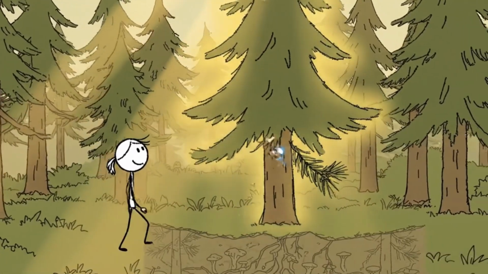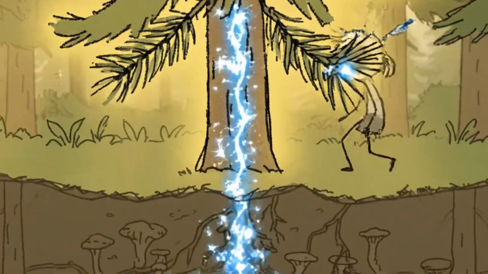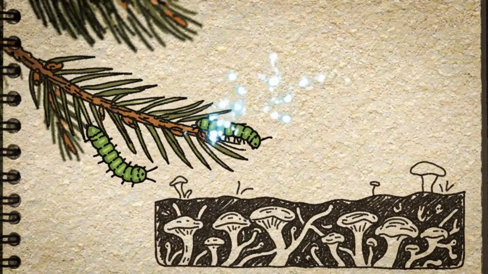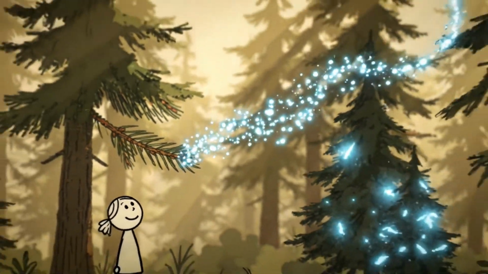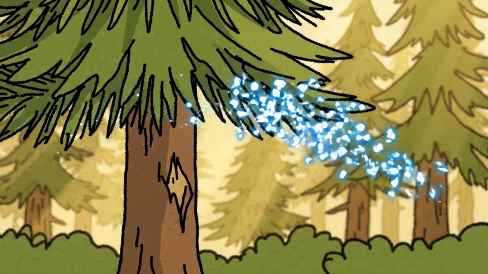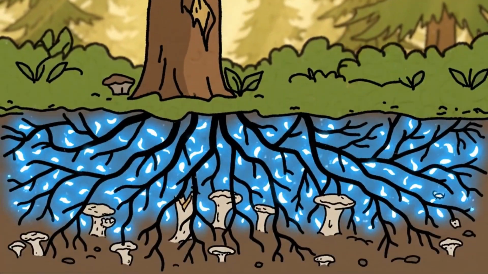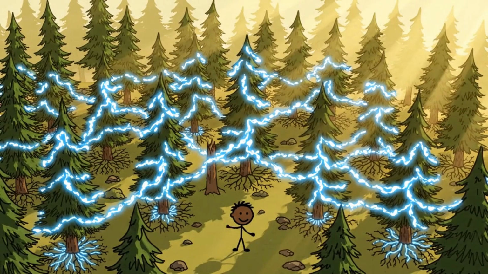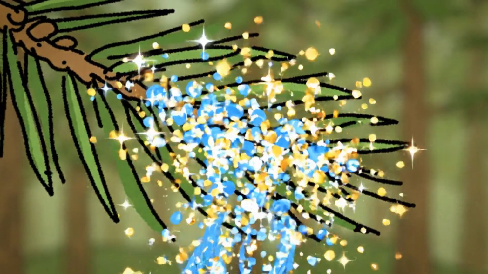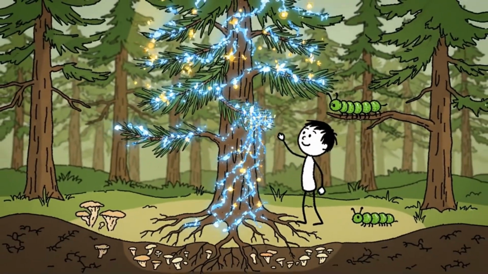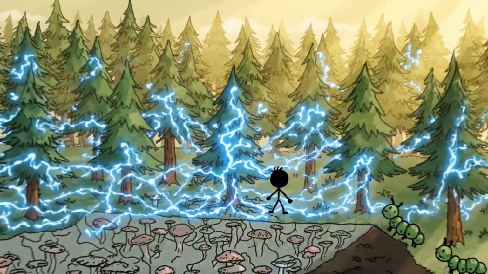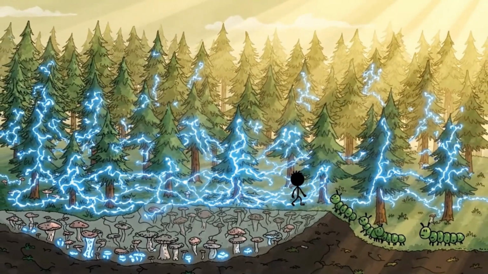But forests don't only share nutrients. They also send warnings, sometimes before danger even arrives. When one tree is attacked by insects, it releases invisible chemical signals into the air. The warning spreads before the danger arrives. As neighboring trees detect the warning, they immediately begin preparing their defenses, long before the insects ever reach them. Inside every nearby tree, an invisible defense system begins to activate. Soon the entire forest is preparing for a danger that hasn't even arrived yet.